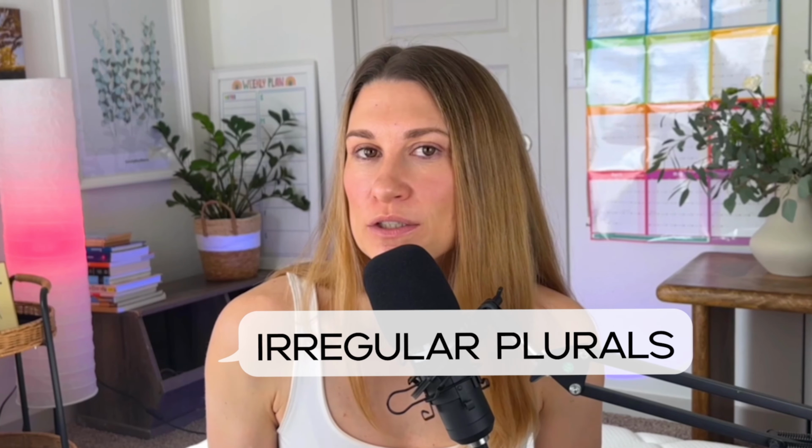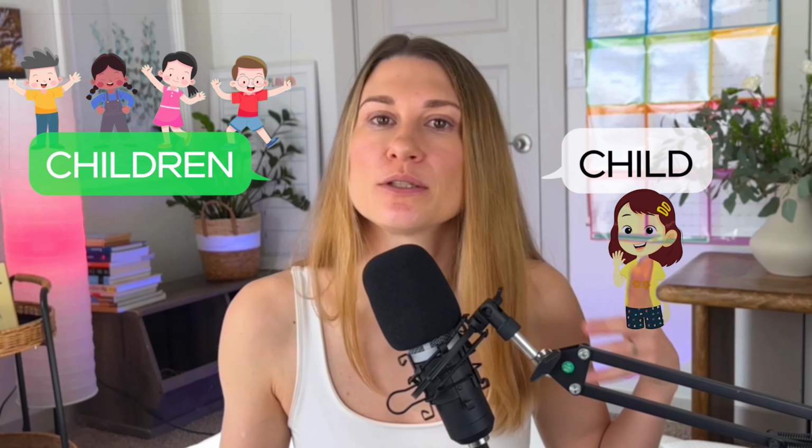Next part, irregular plurals. Okay, some of the most common Russian words have irregular plural forms, just like in English. Child, children, person, people. Surprise, you must memorize these words. Okay, I separated these words into categories, so let's look at each category.